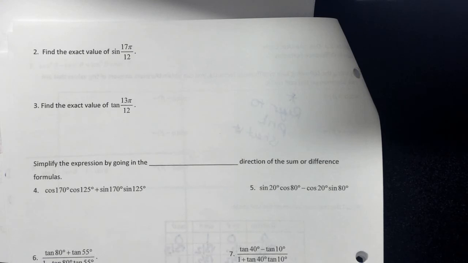8 pi over 12. 3 pi over 4 with a denominator of 12. What's it going to be? 9 pi over 12. And then I'll go down to 5 pi over 6. That'll give me a denominator of what? 12. So it's going to be 10 pi over 12. And I'll do pi with a denominator of 12. What's that going to look like? 12 pi over 12. Okay.